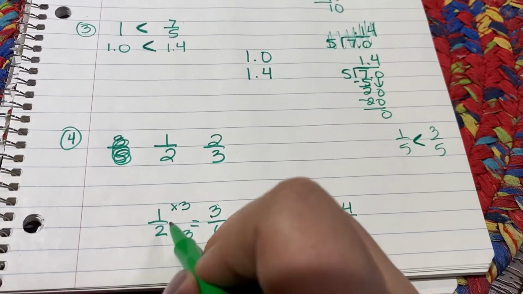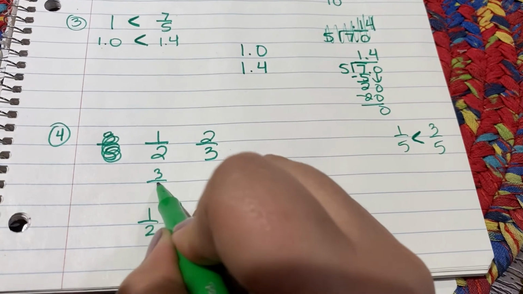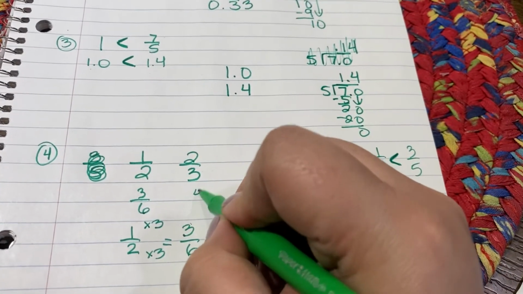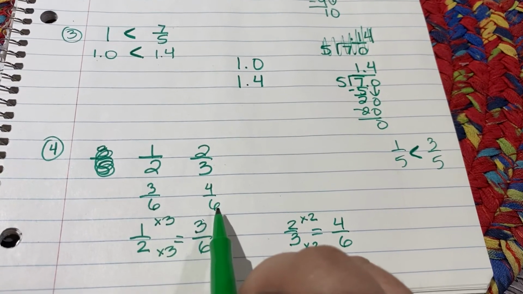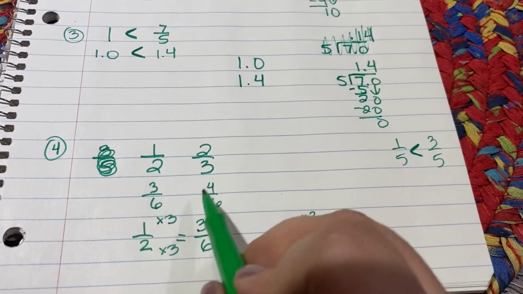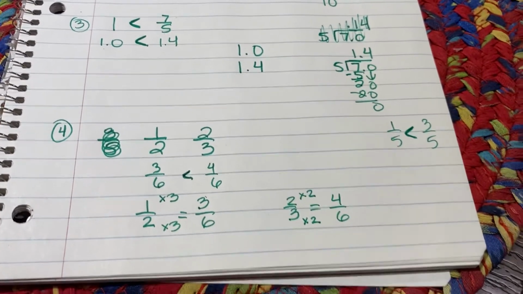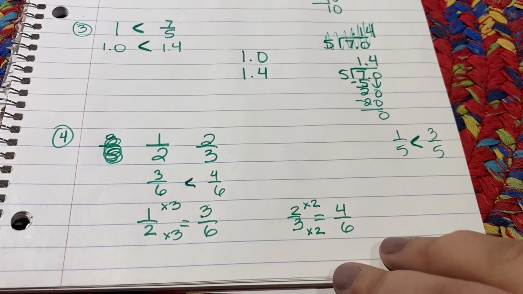So then we could compare. The 1/2 is now equal to 3/6, right here. The 2/3 was equal to 4/6. So then you can see that, okay, now they have the same denominator. 4 is greater than 3, so this has to be the greater fraction, okay? So that is what you actually are doing. That's the process of getting a common denominator.